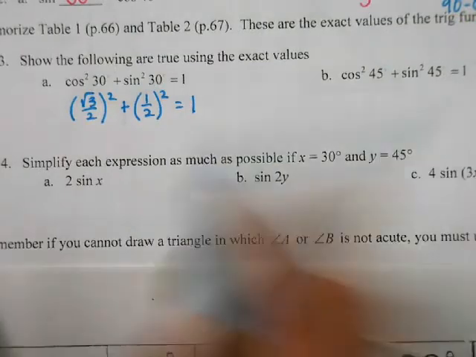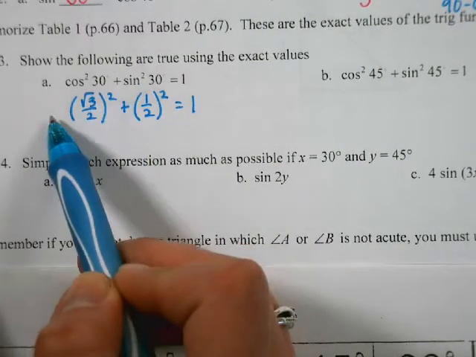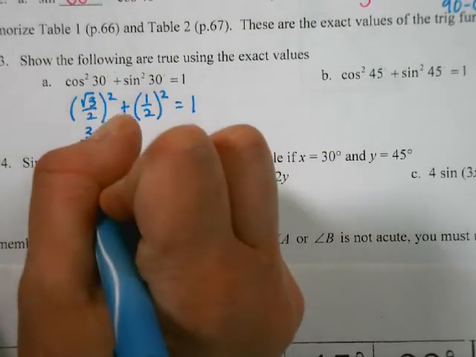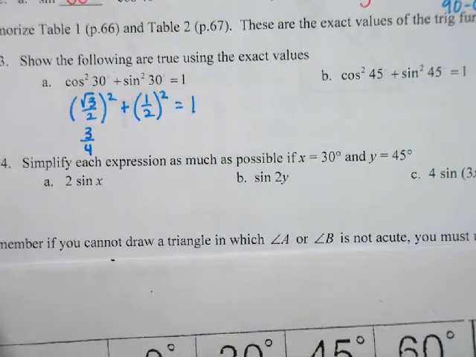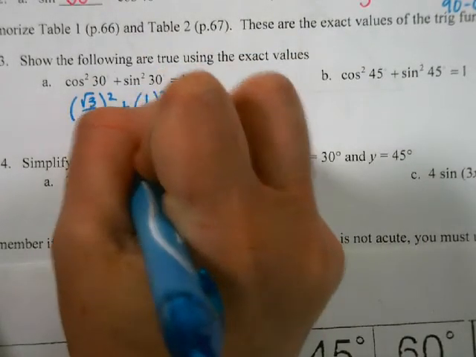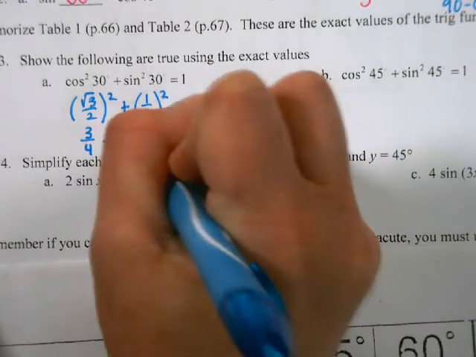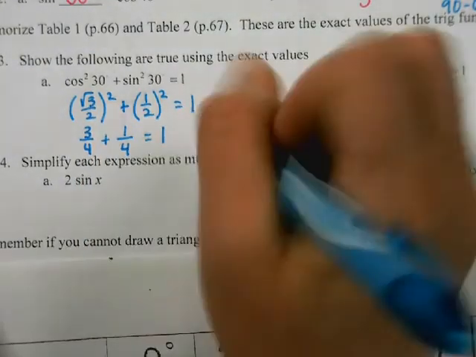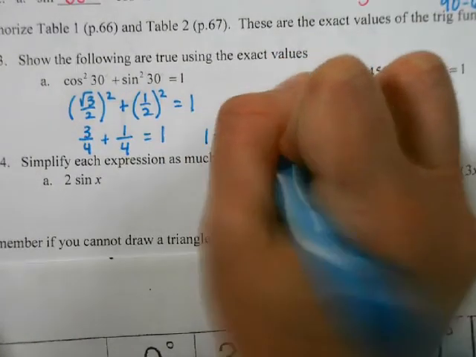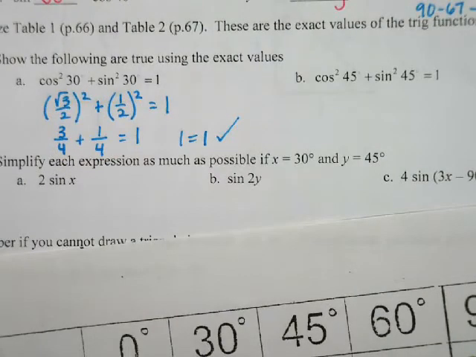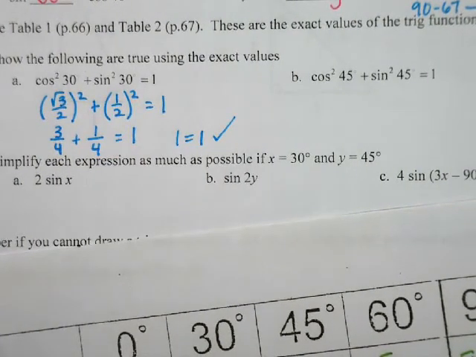Okay, so let's see what happens. What happens when you square root 3? 3. What happens when you square 2? So I have 3/4 there. What happens when you square 1? What happens when you square 2? Is 3/4 plus 1/4 equal to 1? Yes. Woohoo! So this one is just like showing your work, right? Just show me that it works using your exact values.